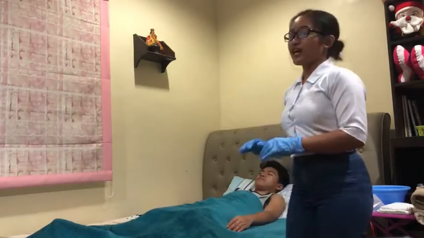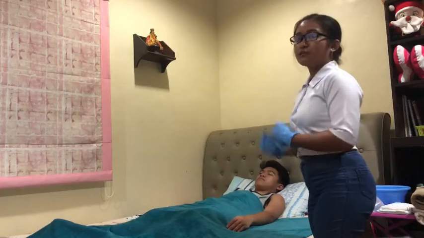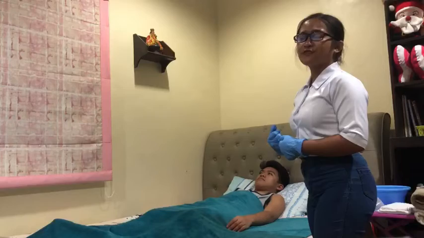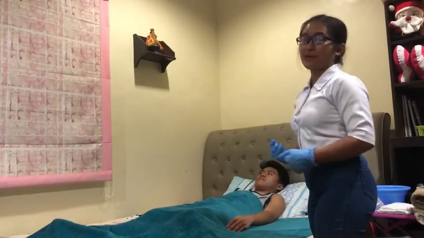Then, lower the side rails on the side close to you. Position the client in a comfortable position close to the side near you to have effective use of proper body mechanics in cleaning the patient.